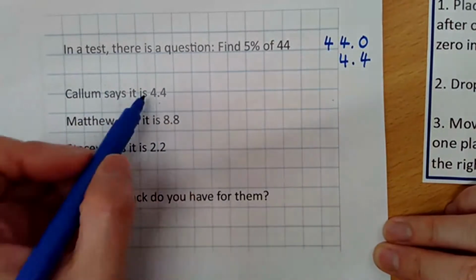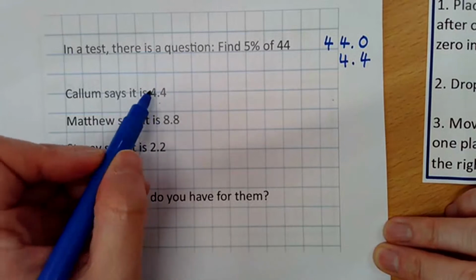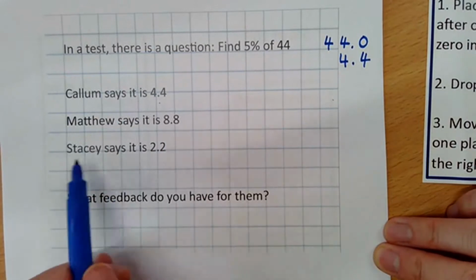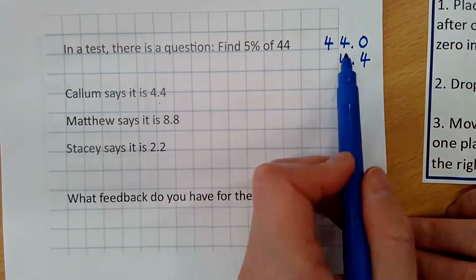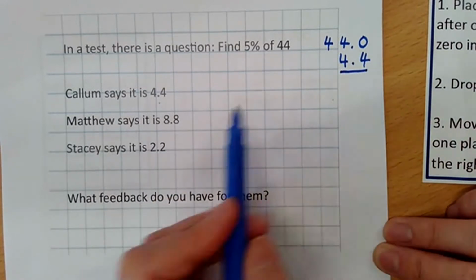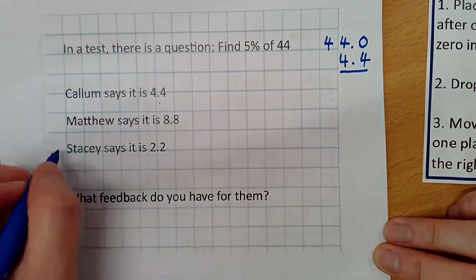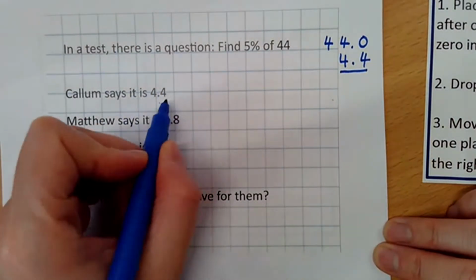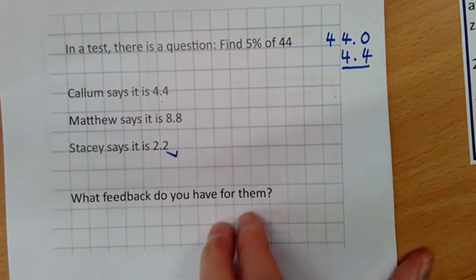Matthew, that's even greater than 4.4. He says it's 8.8, so he's doubled it. He's actually found 20%, not 10%. So he needs to divide it. Stacey, yeah, she seems to have done the right thing, because if I know that 10% is 4.4, then I know that half of that is 2.2. So I know that Stacey's right. And I would say that Callum needs to divide, and Matthew has doubled that again, and he needs to divide it twice. Instead of multiplying, he needs to divide his answer.